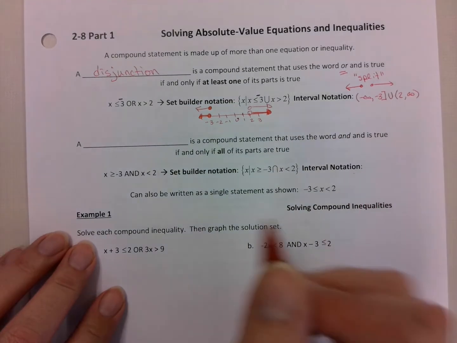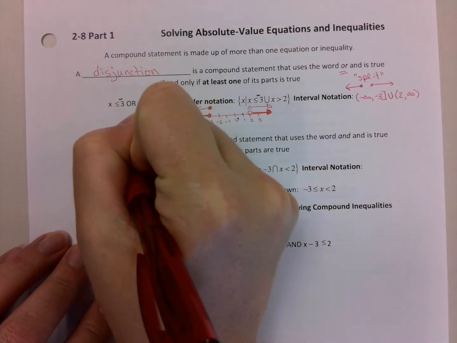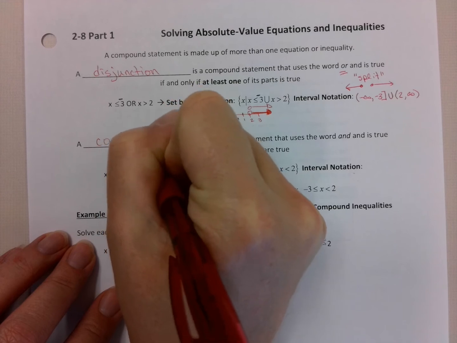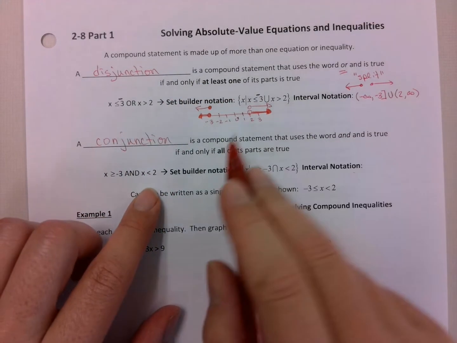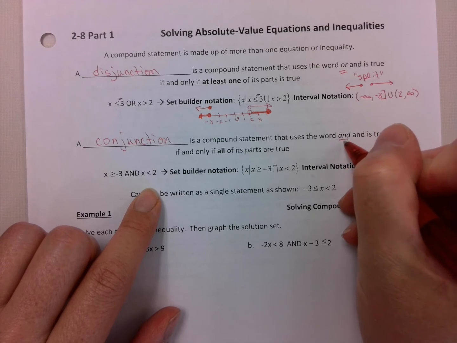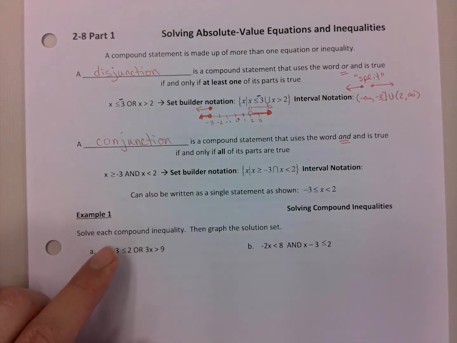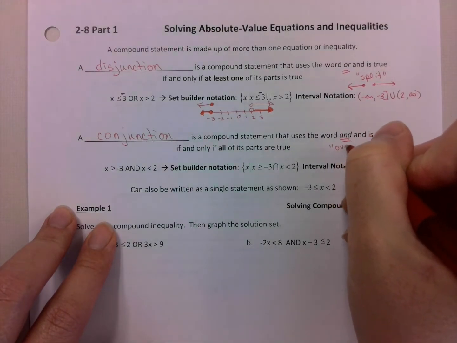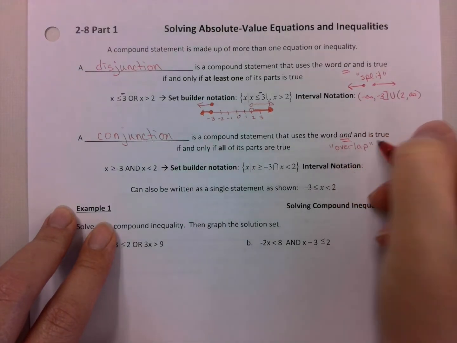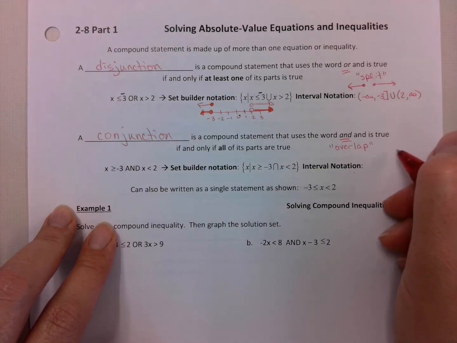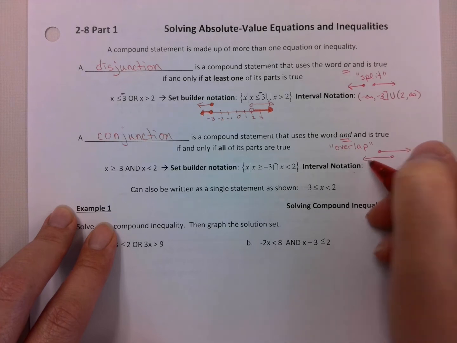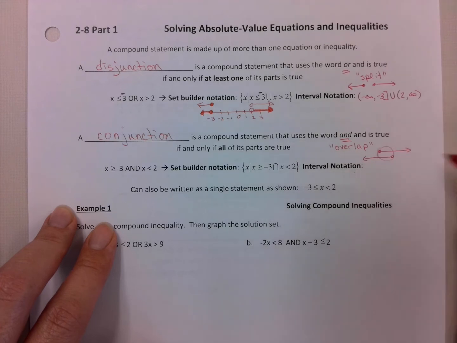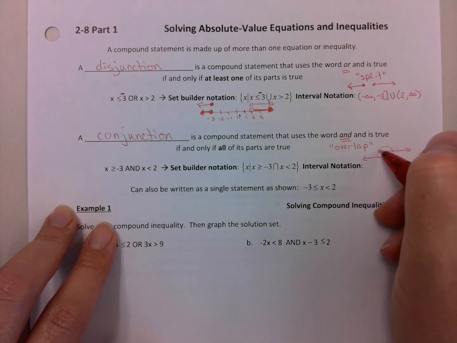If it's not an or statement, the other option is an and statement, which is a conjunction. A conjunction is a compound statement that uses the word and, and is true if and only if all of its parts are true. So in this one, we're looking for overlap. We're looking for where these two overlap. It doesn't always happen that way, there are special cases, but a lot of times you'll see the two graphs doing this, and what you're looking for is where do these graphs overlap. I would collapse these graphs, and this would be my answer between here.